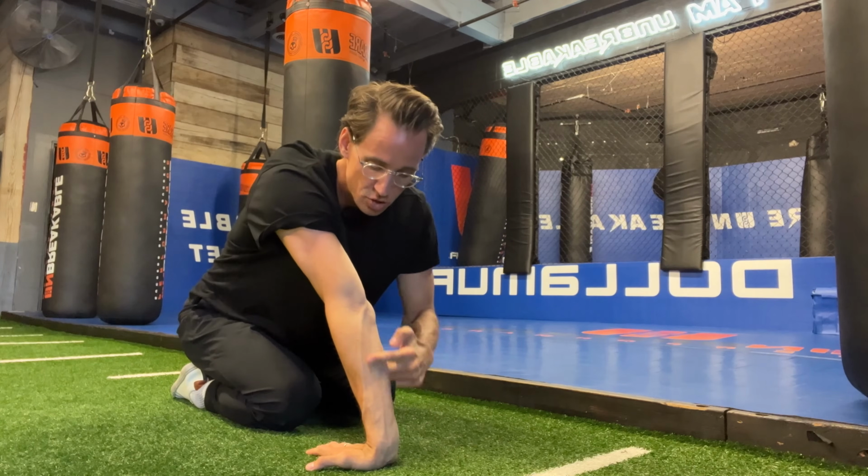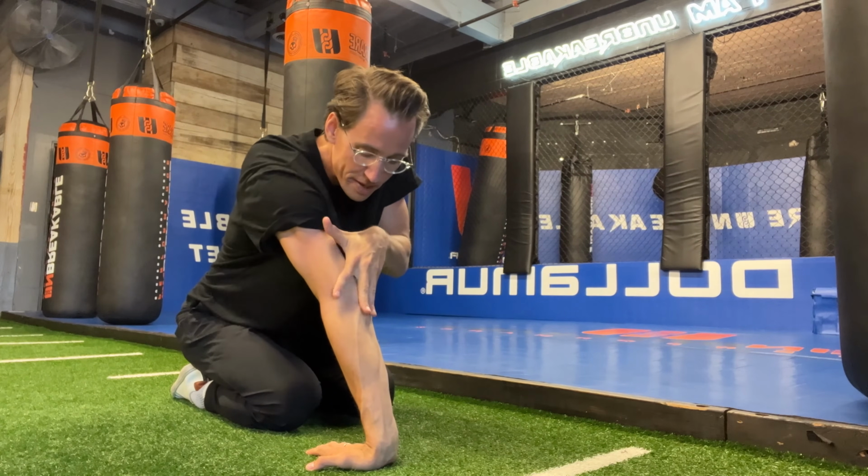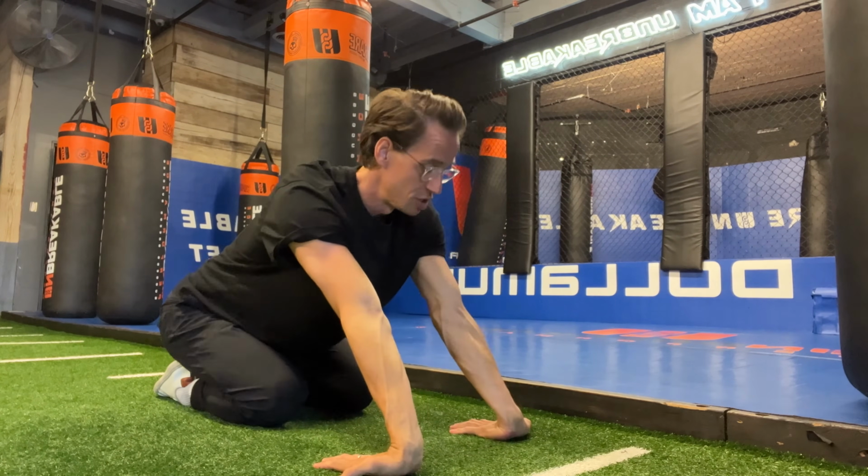Now this is done passively and with a little bit of rocking movement backwards so that we're getting a stretch here and also in the wrist. The muscles of this side go down into the wrist. And so what we want to do is put our hands down and then simply just rock back.